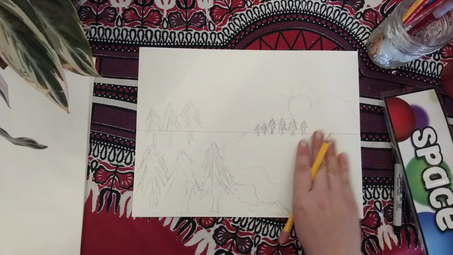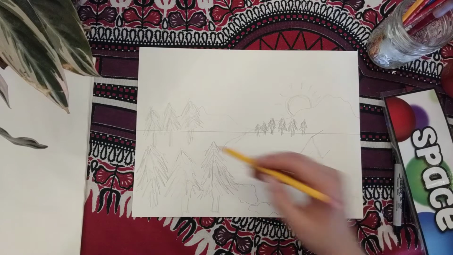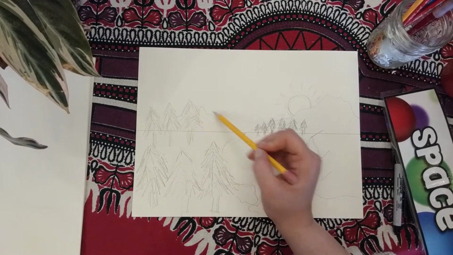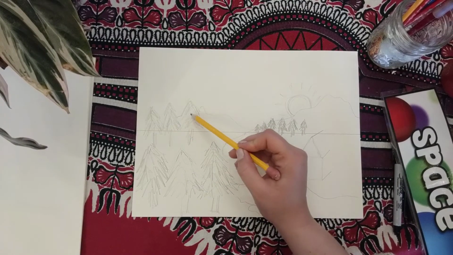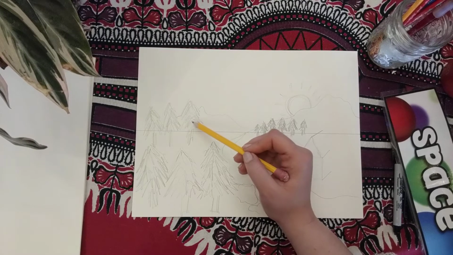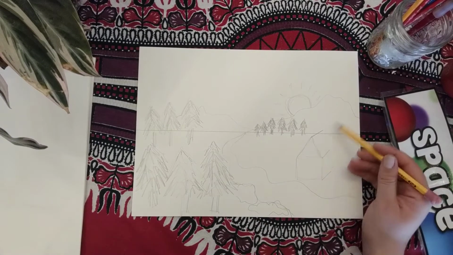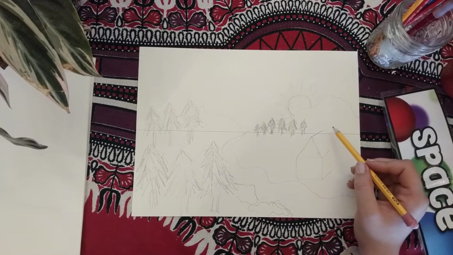If anything is in front of something, that means it's just overlapping. So like these trees, this mountain line goes behind these trees, and so you can tell these trees are in front of that mountain because of the size of the trees and that they're overlapping on top. So it's okay if this house crosses over the horizon line.